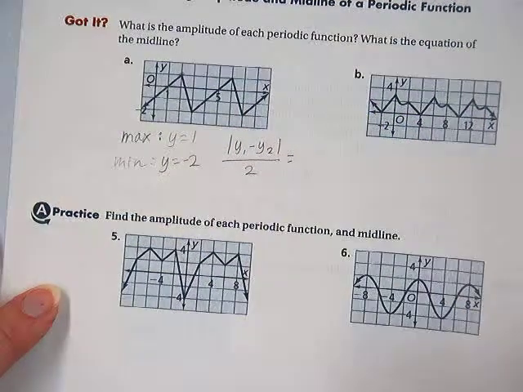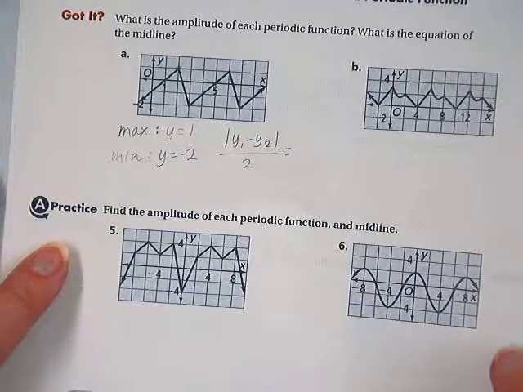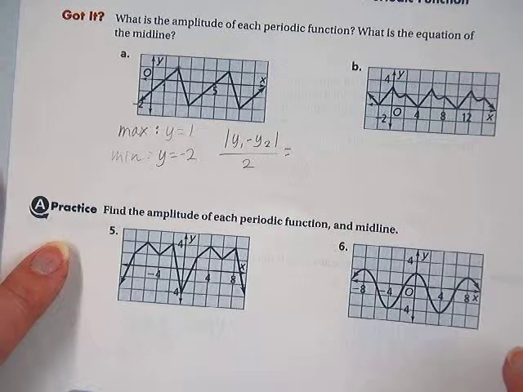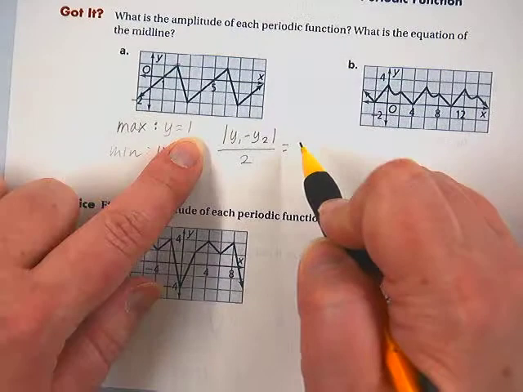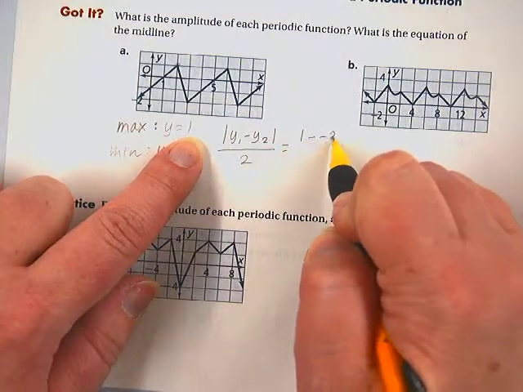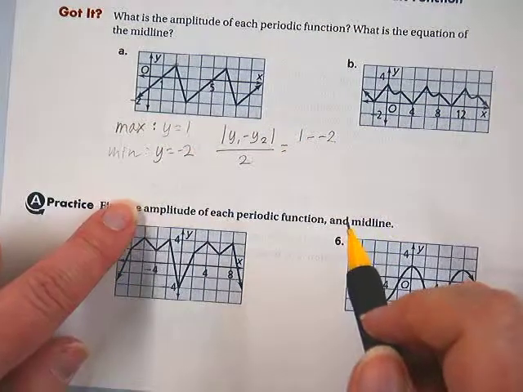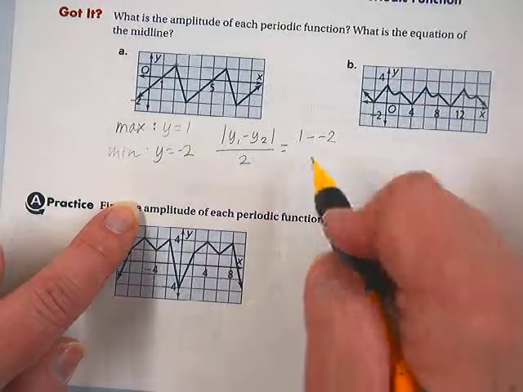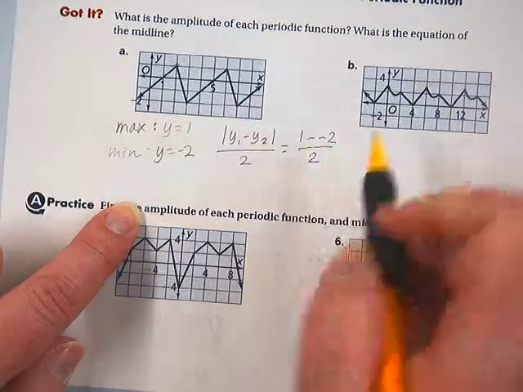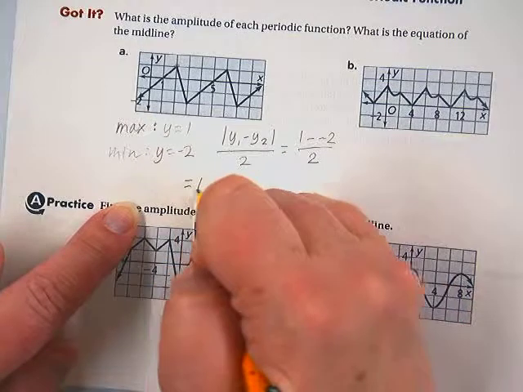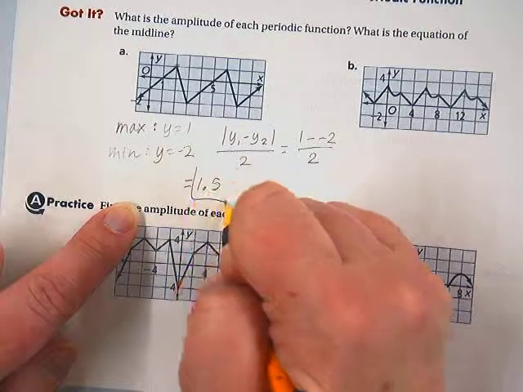Why did I do absolute value? Amplitude is a distance, it's always positive. So if we were to take 1 and then subtract a -2, 1 minus a -2 is 1 plus 2, which is 3, and 3 split in half is 1.5. So there's the amplitude.